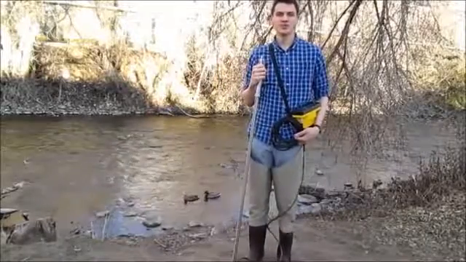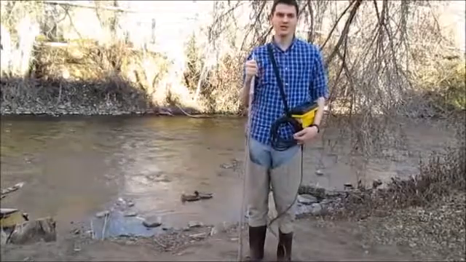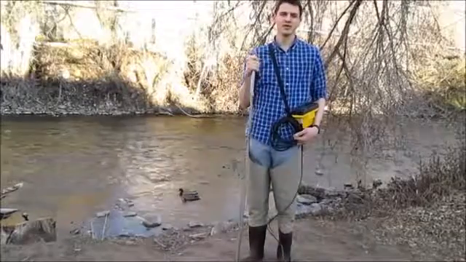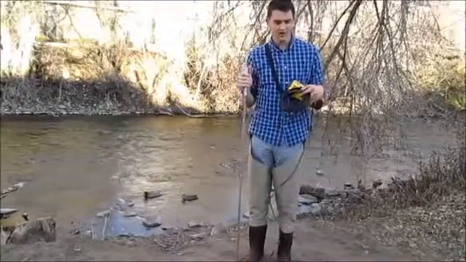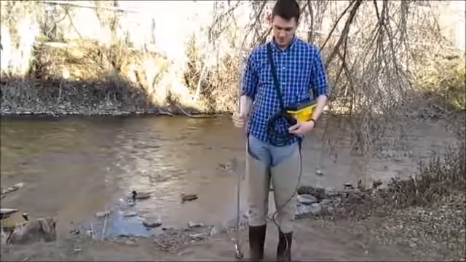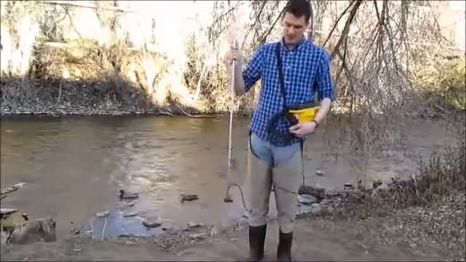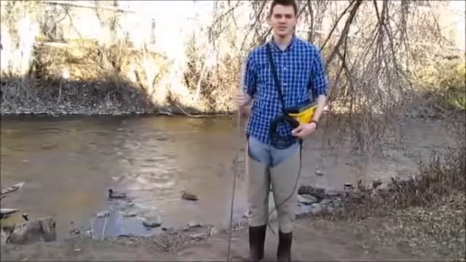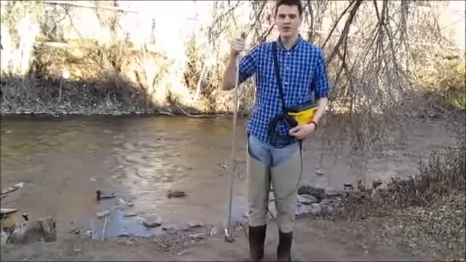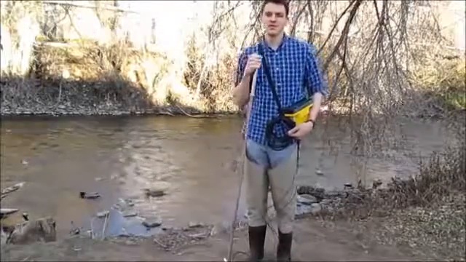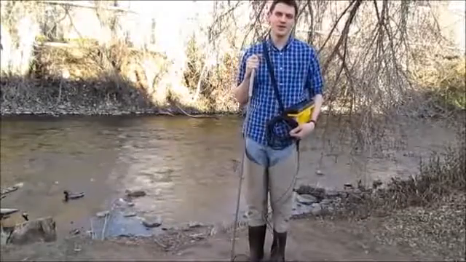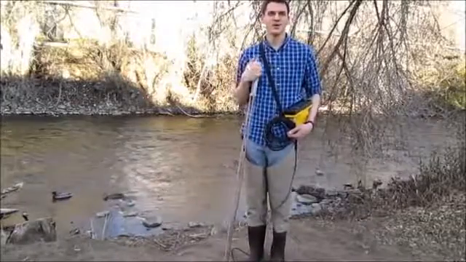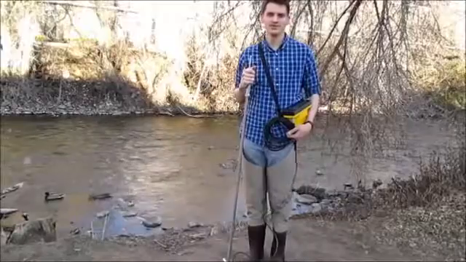We also need to measure velocity of the water in the stream. Here we have a flow meter hooked up to a sensor, and that's going to give us velocity. And then this weighting rod is used to measure depths at specific increments along the cross-section of the stream.